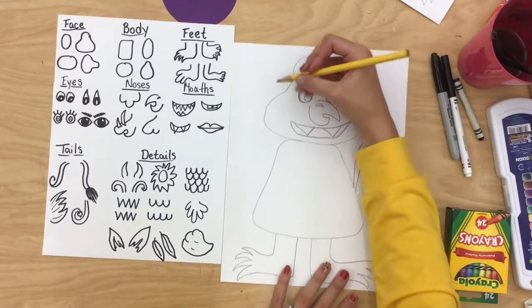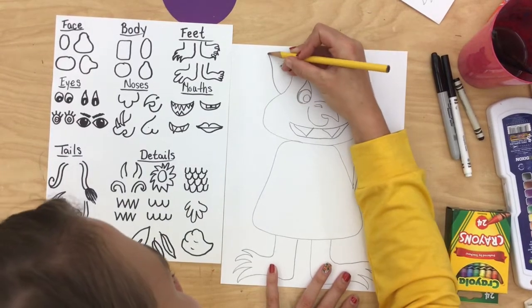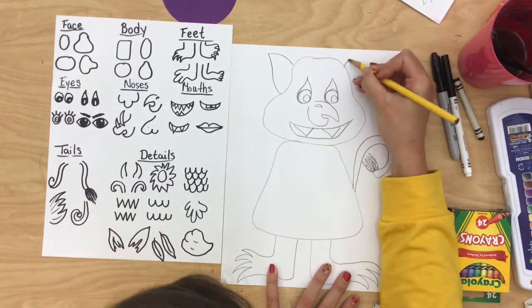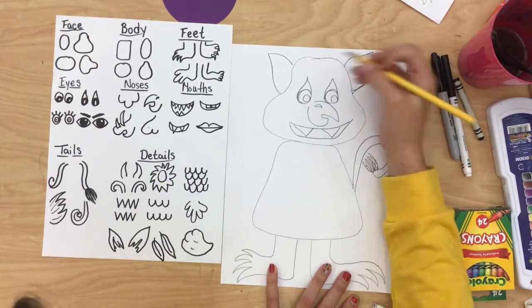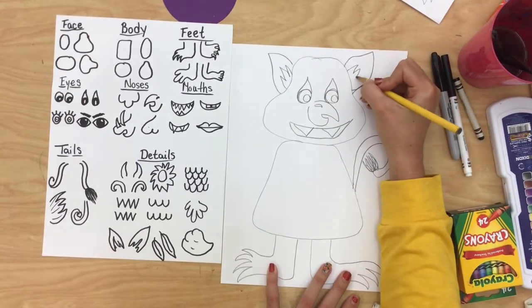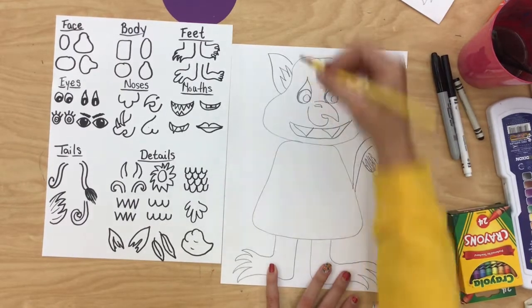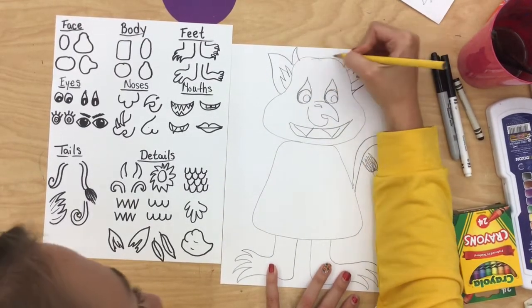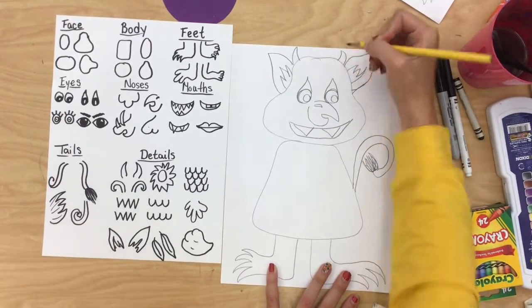I am going to start by giving him some ears. Inside his ears, I'm going to create the texture to make it look like he has hair inside of his ears. I'm going to give him some teeny tiny horns.